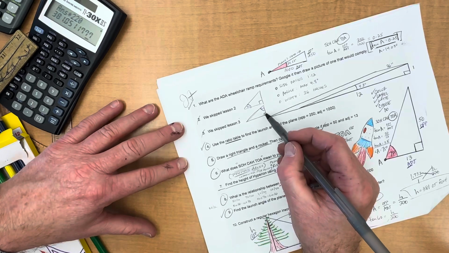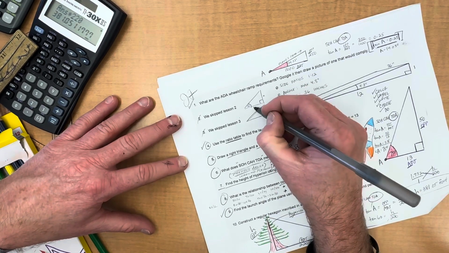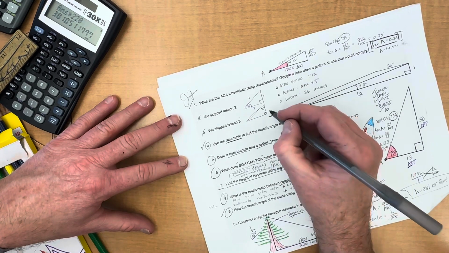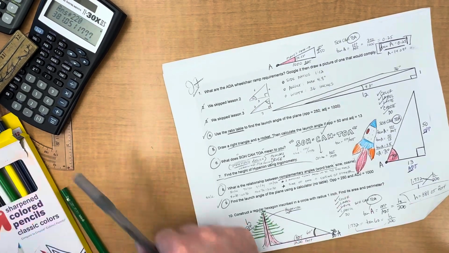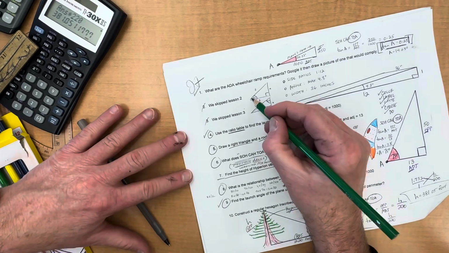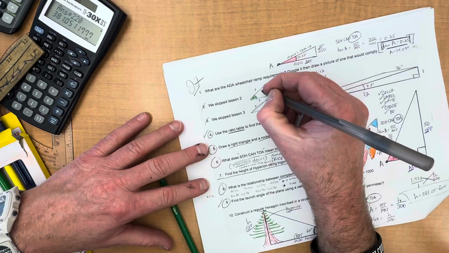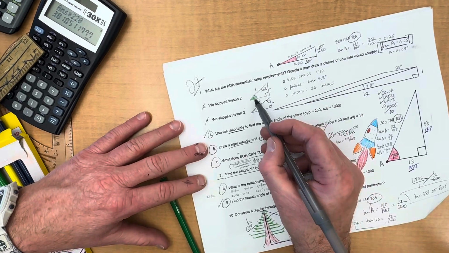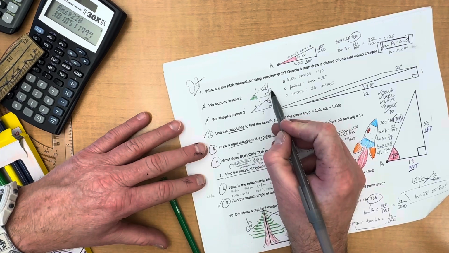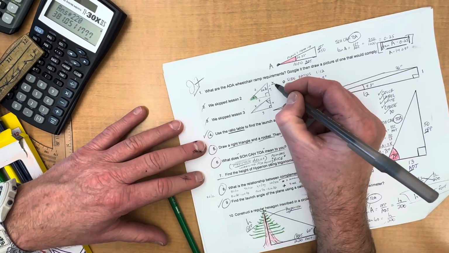Meaning they're both 90, 60, 30. Why don't we call this X, Y, Z, X, Y, Z. So let's color in this 30. We'll do sin 30. Sin of 30 is opposite over hypotenuse, so that will equal X over Z.